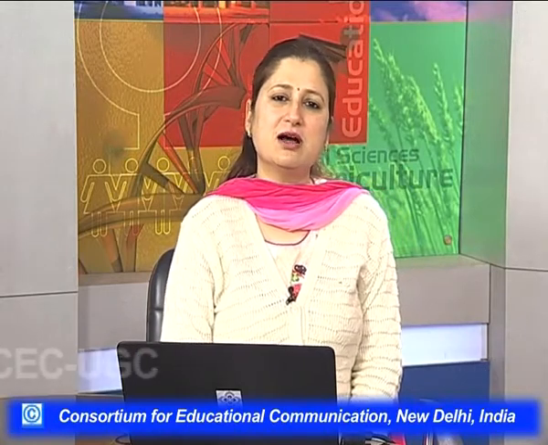Then of course it serves as a reference tool for maintenance. Maintenance of the system will come once the system has been implemented and is working successfully, but still there will be periodic maintenance which will keep coming in. So for this maintenance also, this will serve as a tool.